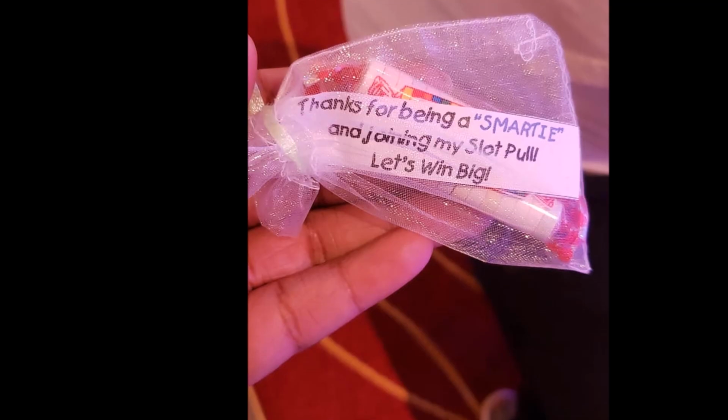Number 8 is another optional idea, but I think it's a good idea, and that is to make little gifts or little trinkets to give to everybody that joins your slot pool. I did these little goodie bags, and I just got some mesh bags from the dollar store, and I wrote up a little phrase, and I put inside the bag some Smarties candy, and it said, thanks for being a Smartie and joining my slot pool. I'll make sure I insert a picture so you can see it.